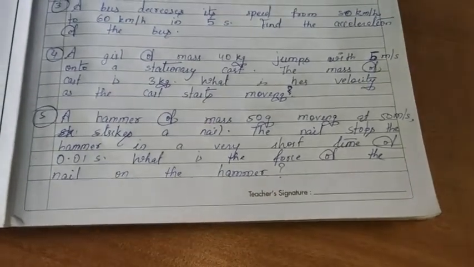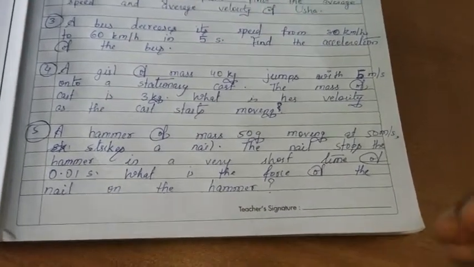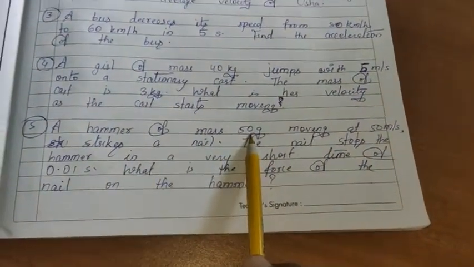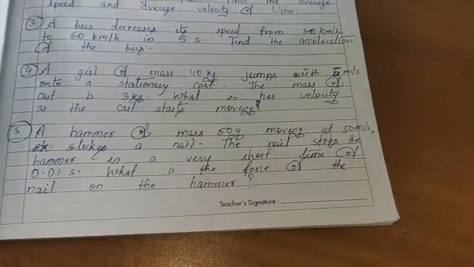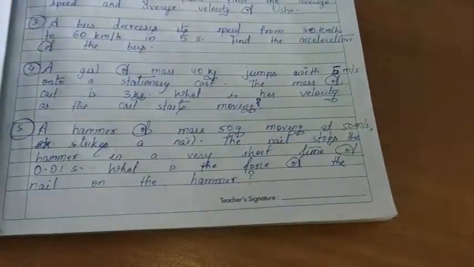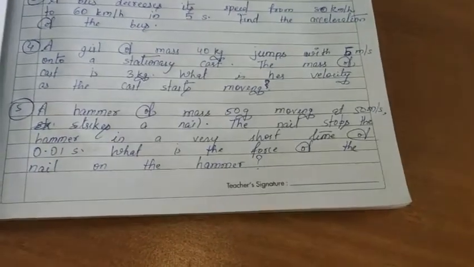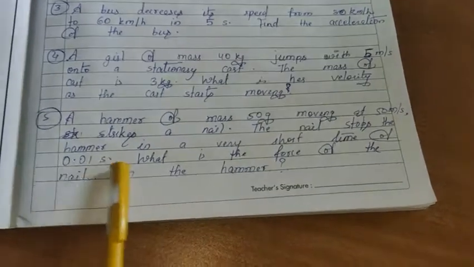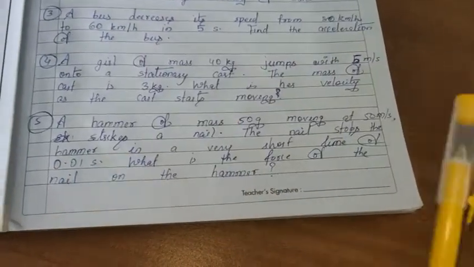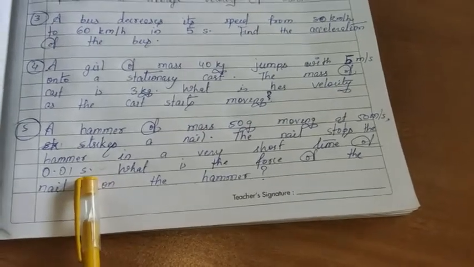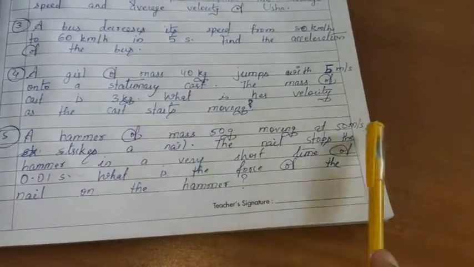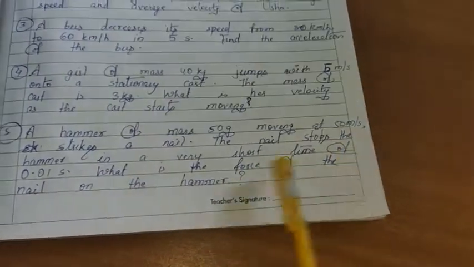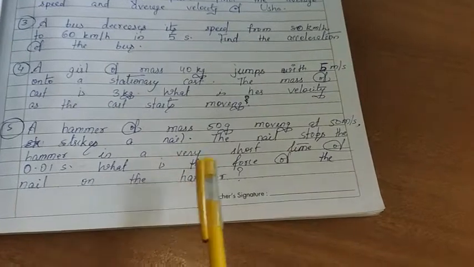The hammer is applying some force on the nail. The mass of the hammer is given and the hammer is moving with 50 meter per second. It is striking the nail with 50 meter per second. The nail stops the hammer in a very short time of 0.01 second. Means the displacement in this case is not given. Time is given, 0.01 second. Time is given, mass is given, and velocity is given. Now the question is asking, what is the force of the nail on the hammer? That is, you have to calculate F.